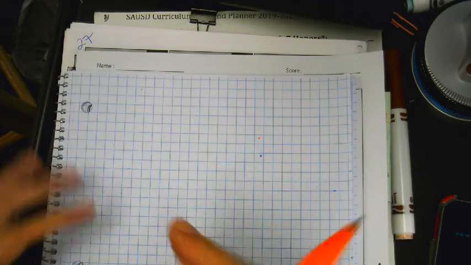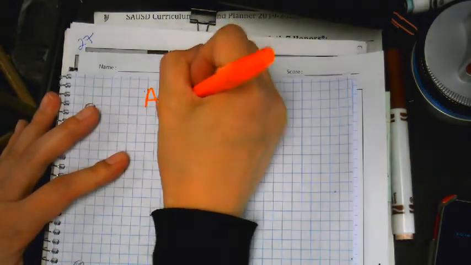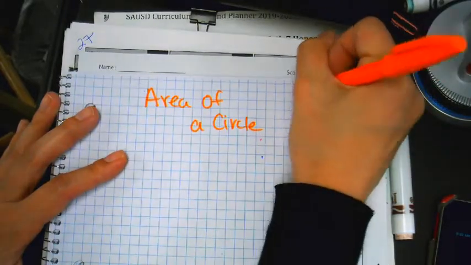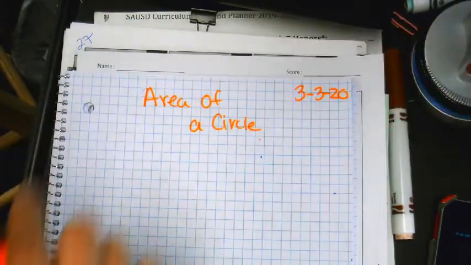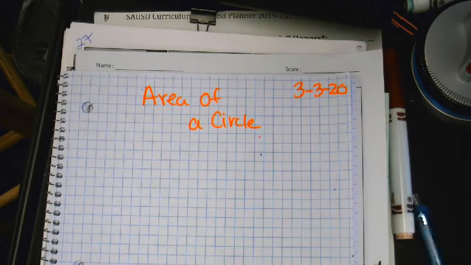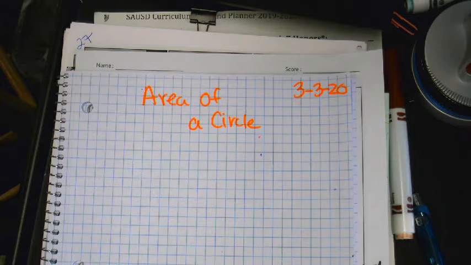Okay, today we're going to talk about area of a circle. I remind you from yesterday we did circumference. Circumference is like perimeter, the outside of the circle.